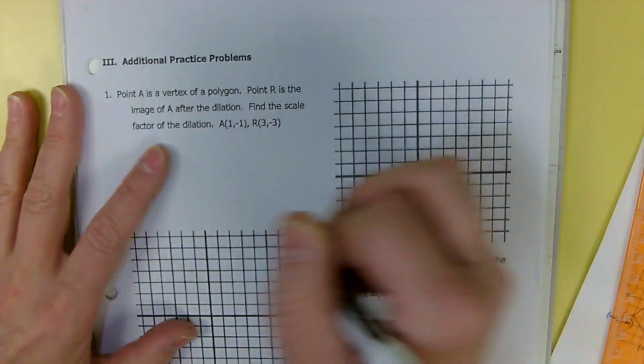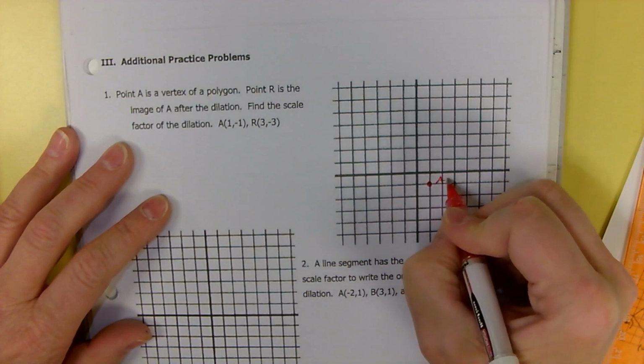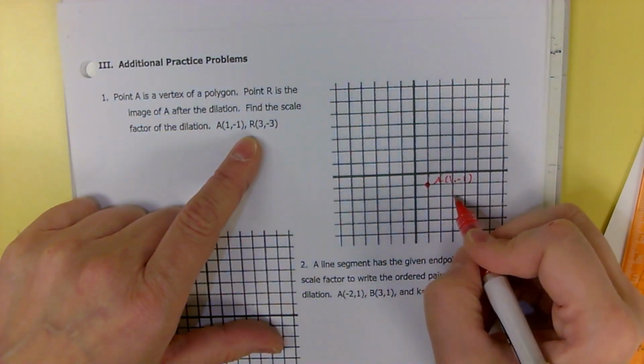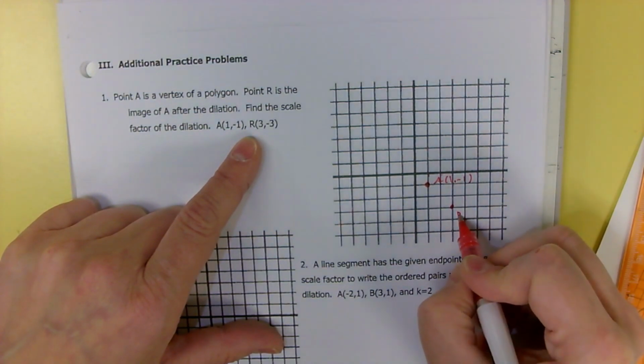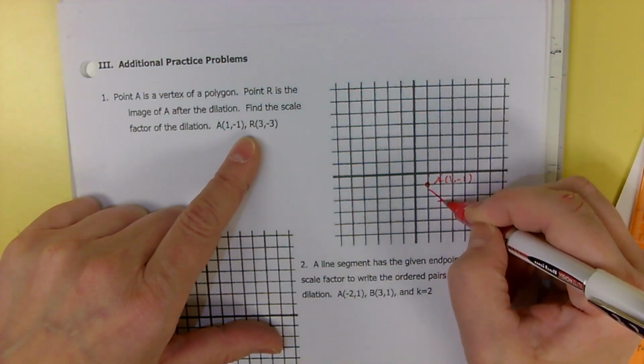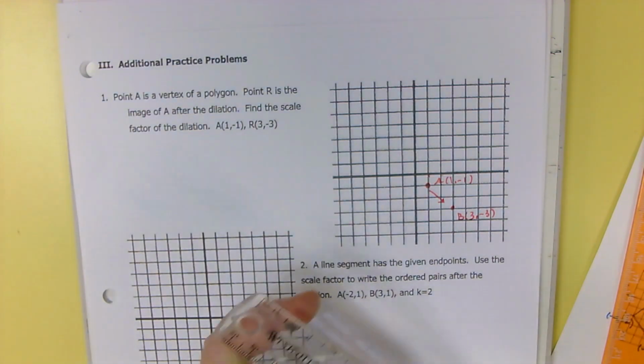Okay, so A is 1, negative 1. That's A. And B is 3, negative 3. 1, 2, 3, 1, 2, 3. And we went from A to B. Now, they don't give you a center of dilation. The default is the origin.